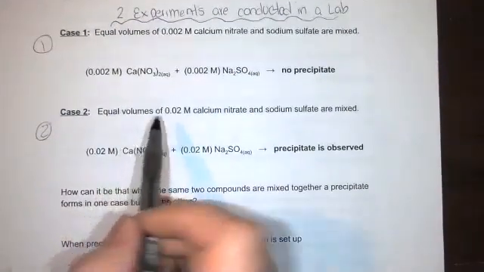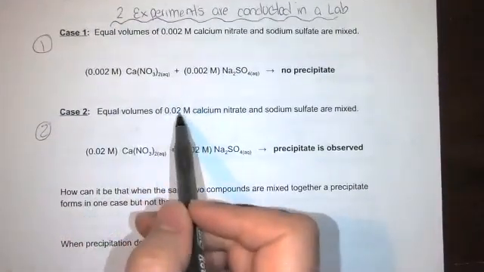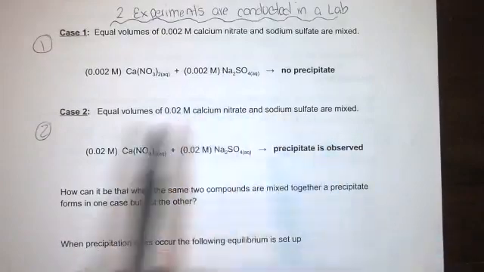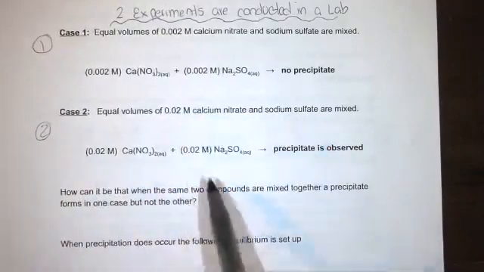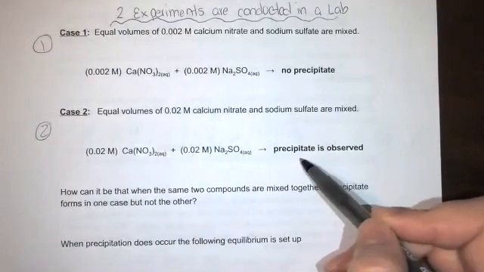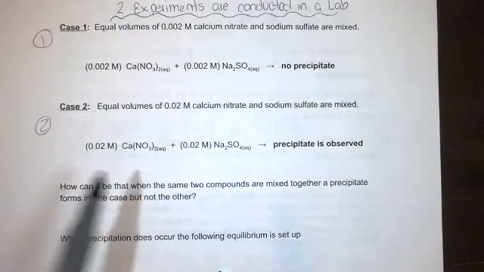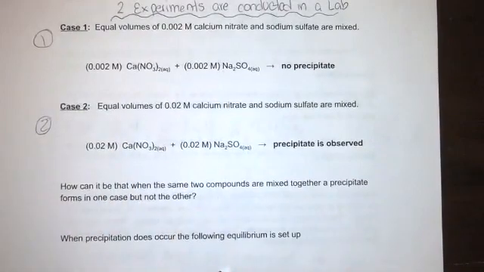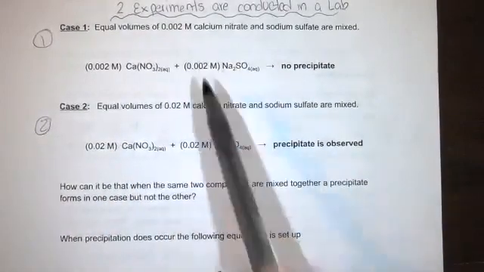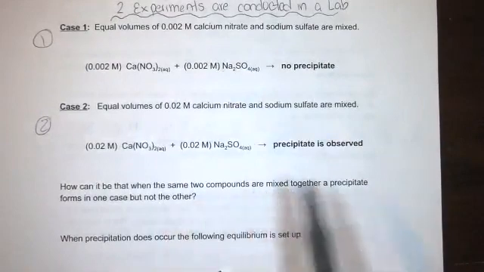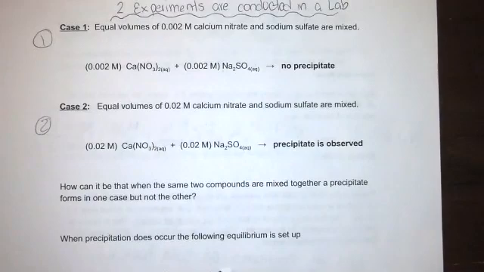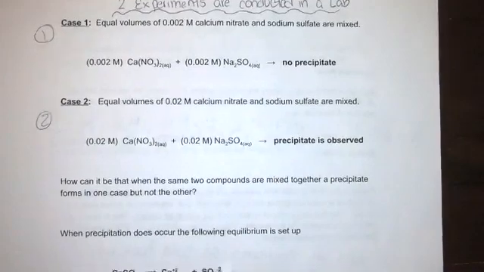In case 2, now we have a larger concentration of both at equal volumes. These are mixed together, and then just like predicted, a precipitate is observed. So how can it be that we can mix the same 2 exact solutions together, and in one case it forms a precipitate, but the other doesn't? Well, it has to do with the concentration that we initially started with.